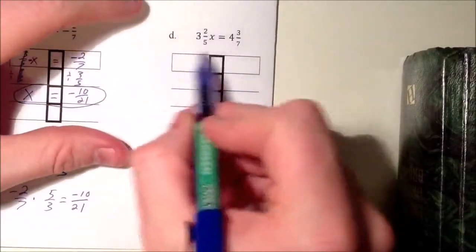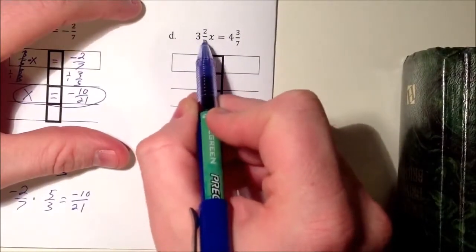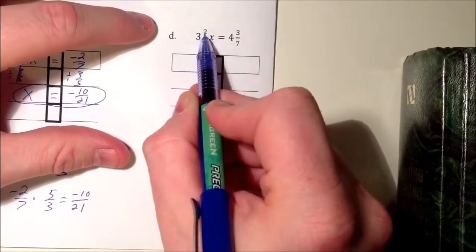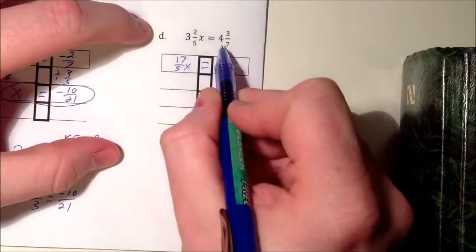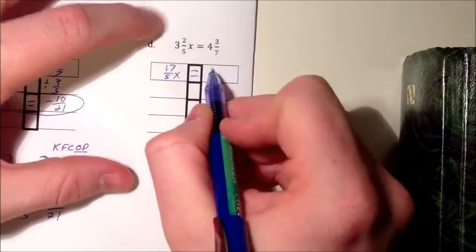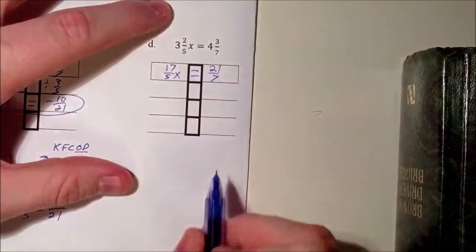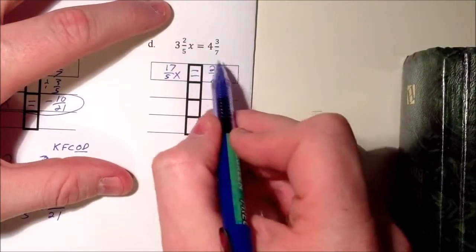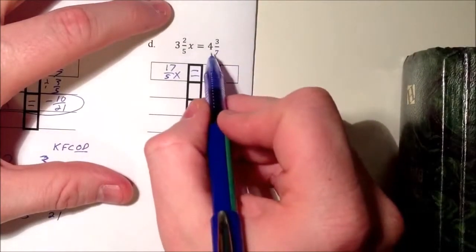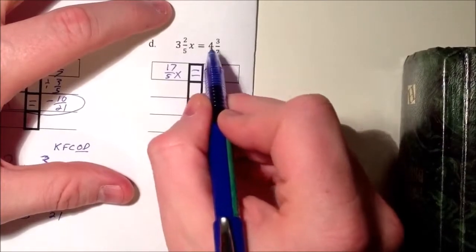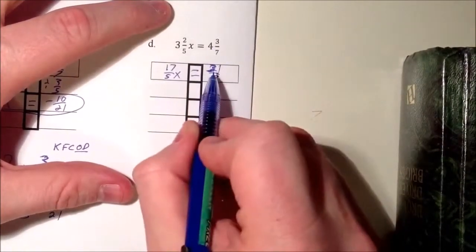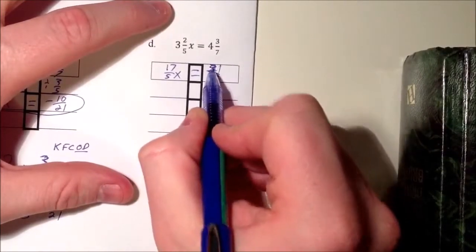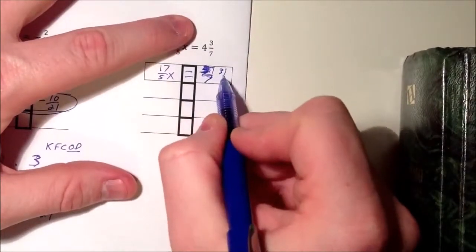Anyway, so we'll get here, change it to an improper fraction. 5 times 3 plus 2. So this is 17 over 5x equals 7 times 4 is 28 plus 3 is 21 over 7. Oh, look at me, totally messing that up. Oh, man. You guys got to find a better math teacher. 7 times 4 is 28 plus 3 is 31. And right there is a wonderful example of why we don't use pen. All right? So 31 over 7.